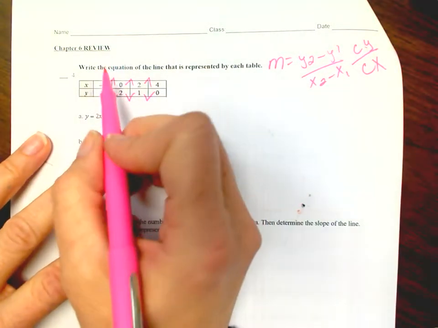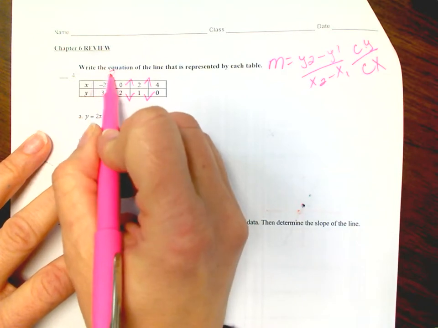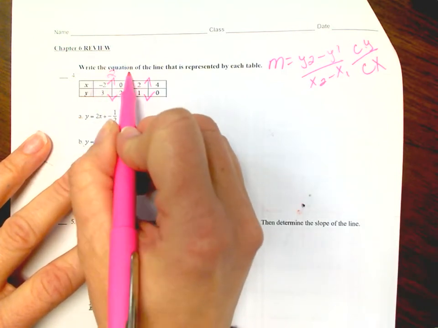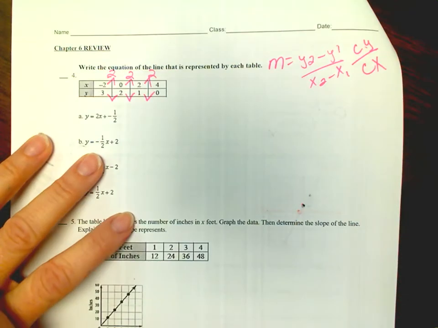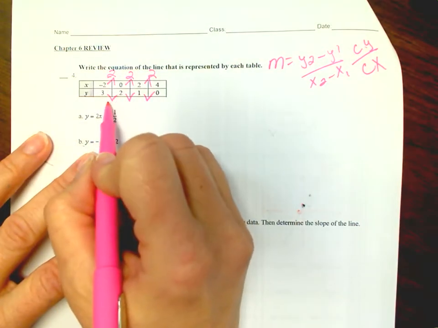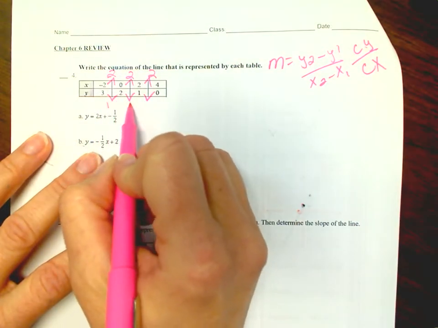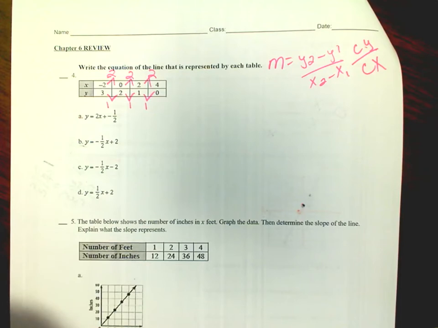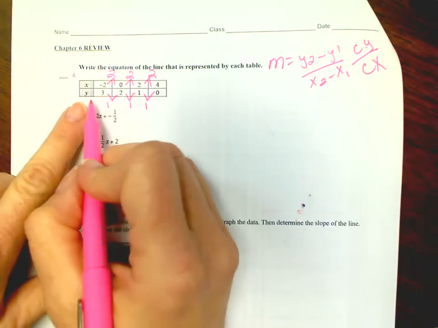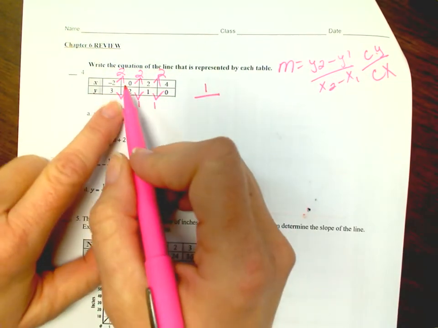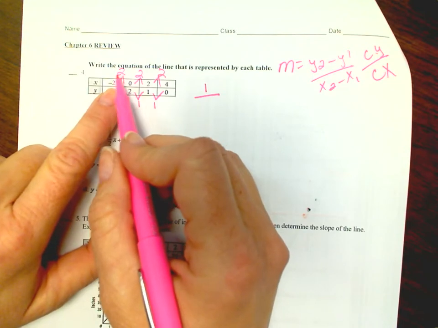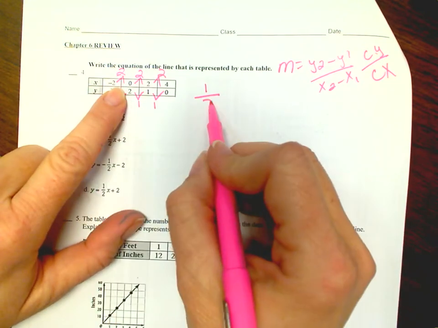Find the change. Going from negative 2 to 0 was a change of 2. 0 to 2, a change of 2. 2 to 4, a change of 2. 3 to 2, 1. 2 to 1, 1. 1 to 0, 1. So my change in y is 1 over my change in x is 2.